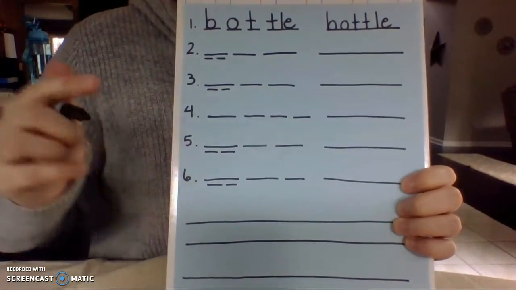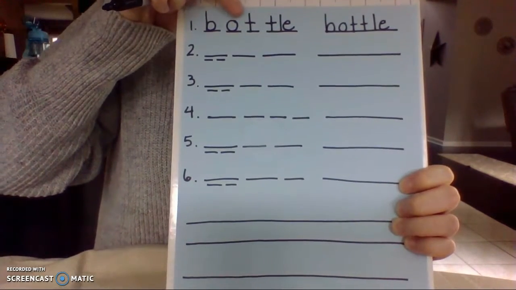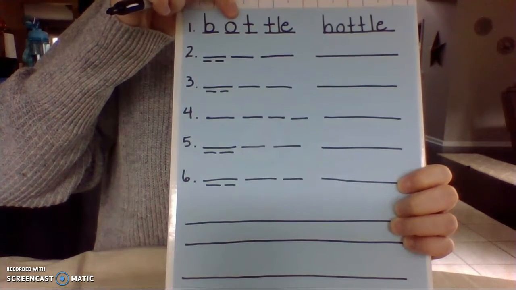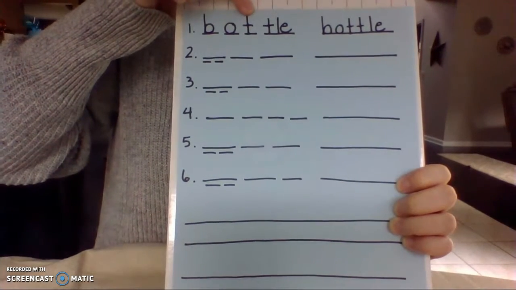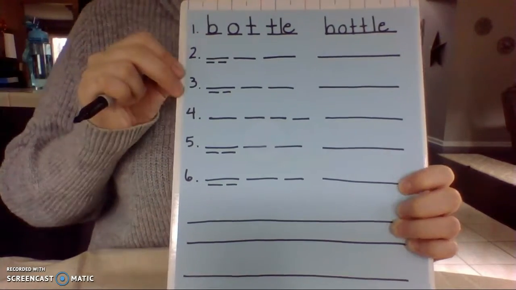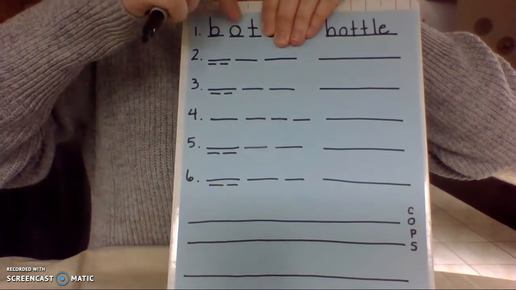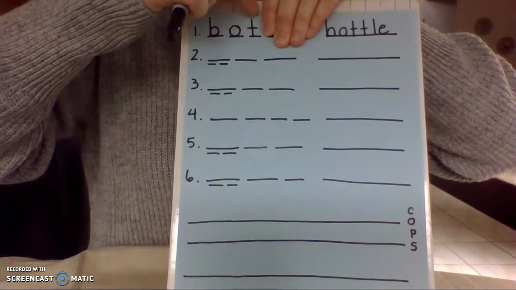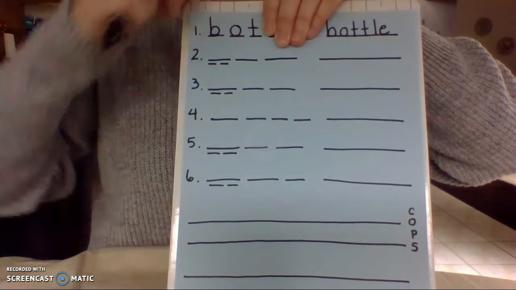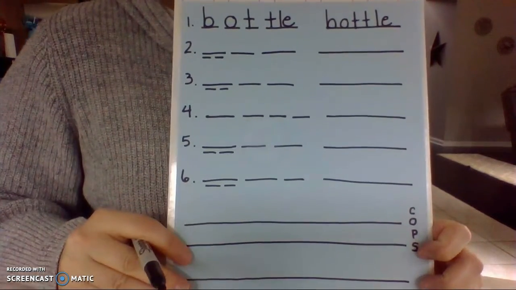Good, and remember, look at that vowel. We said that that vowel was a short O, or a short vowel sound, and that short O makes that short sound because it's closed in by that consonant. And so when we remove the consonant L-E, we have a vowel that's closed in by a consonant, making that vowel short. Bottle, bottle. Good job.